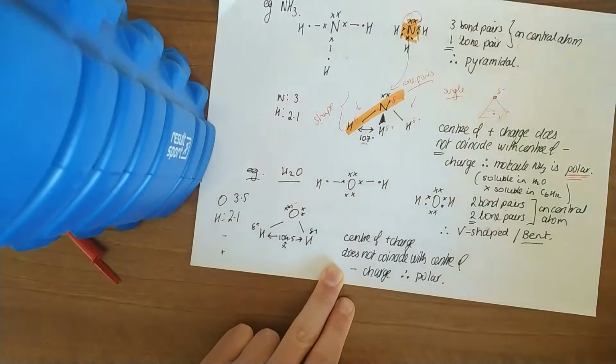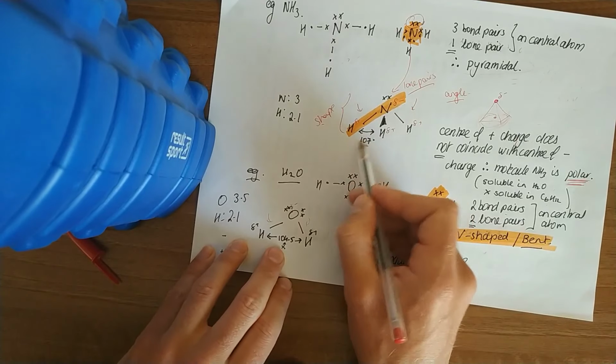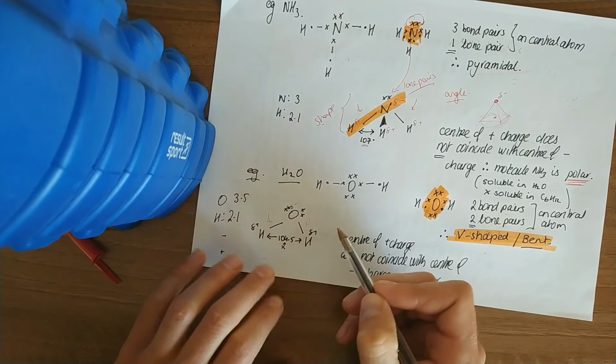Your last one, there's water. Water has two bond pairs, two lone pairs on the central atom. Anything with two bond pairs and two lone pairs on the central atom is always V-shaped, or this new word I learned, bent, for describing shapes. When you're drawing it, like so, don't forget your little ears at the top, forcing the bond angles down closer together, and your bond angle is 104.5, 2.5 degrees smaller again.